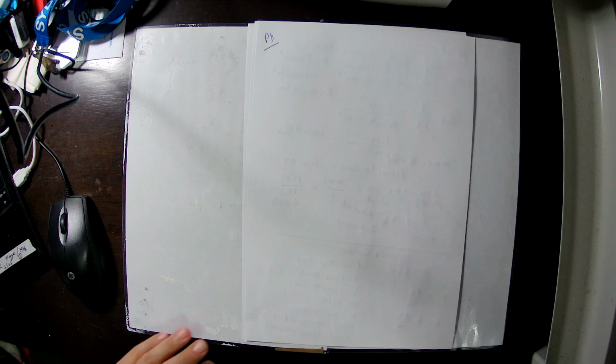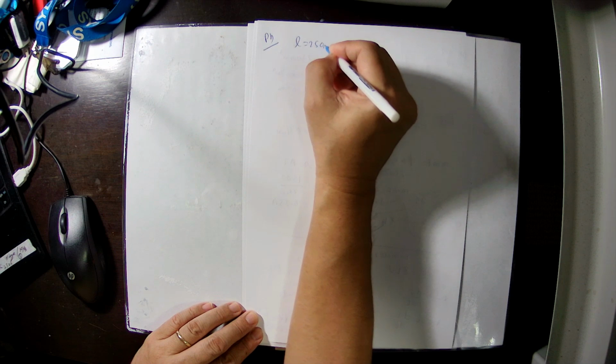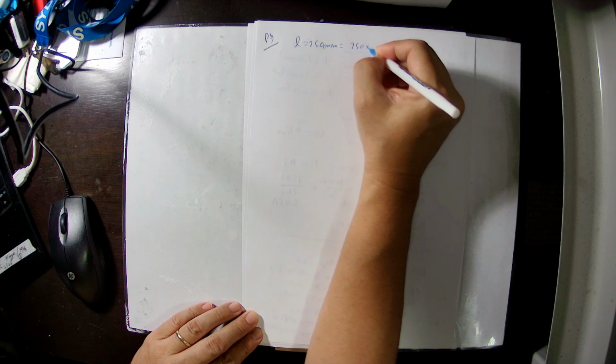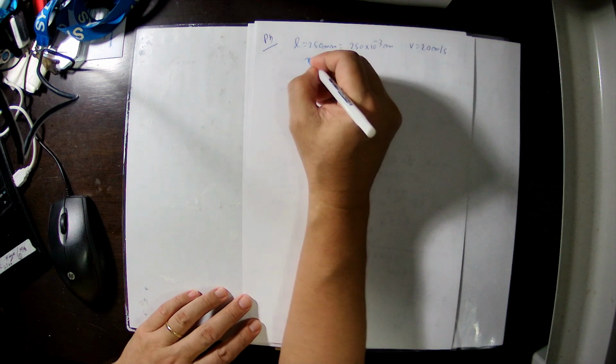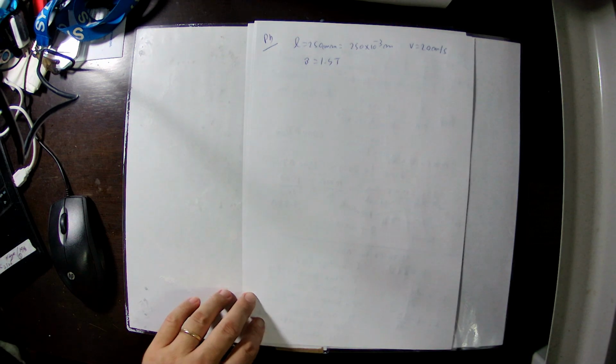So the next problem: the conductor is 250 millimeter long, moving at a right angle with a velocity of 20 meter per second. The magnetic field flux density is 1.5 Tesla. We have to calculate the E. Length is 250 into 10 power minus 3 meter, velocity V is 20 meter per second, and flux density B is 1.5 Tesla.